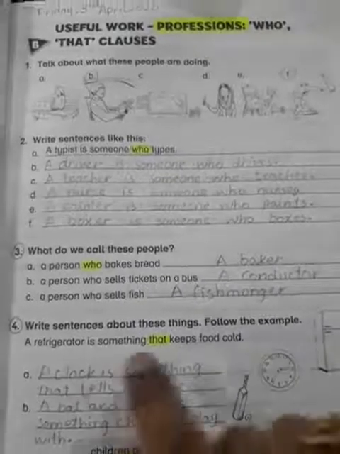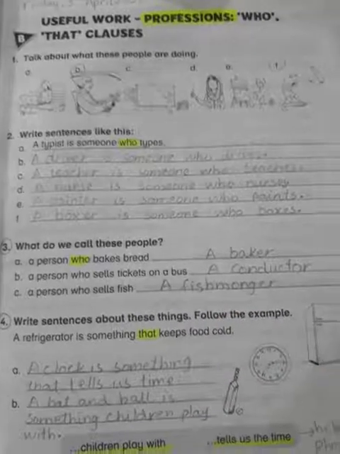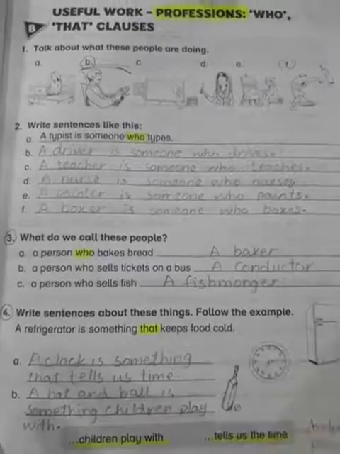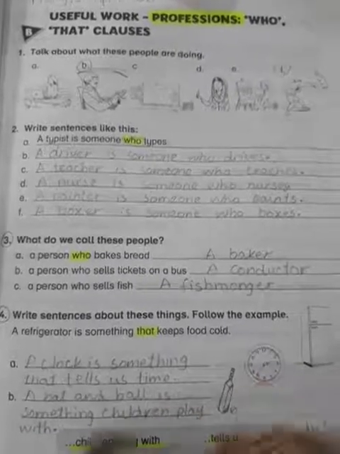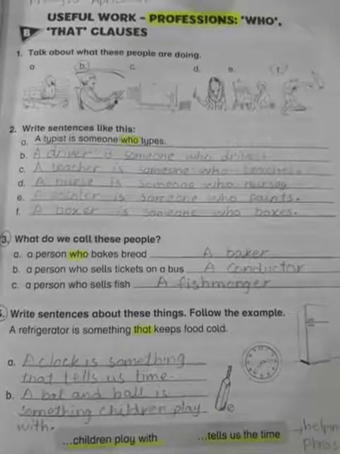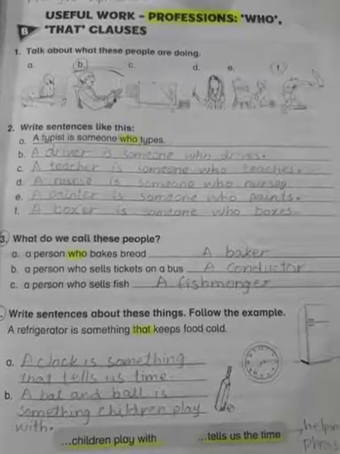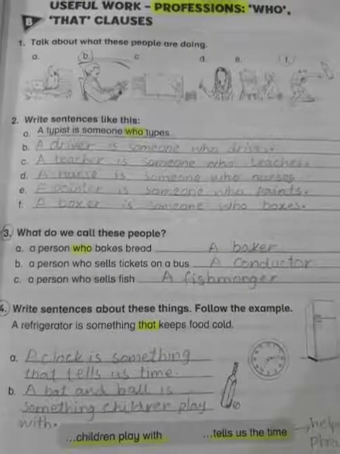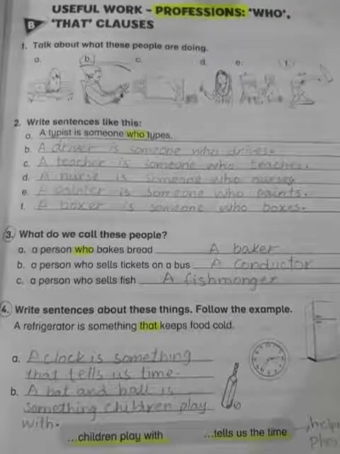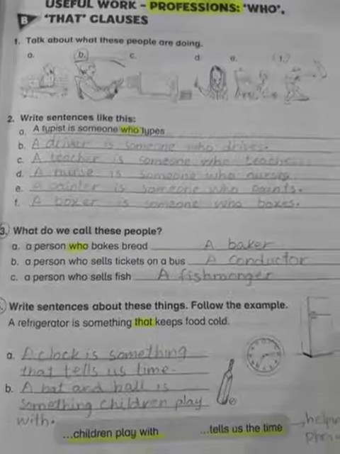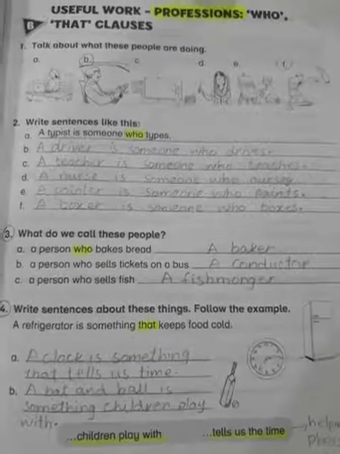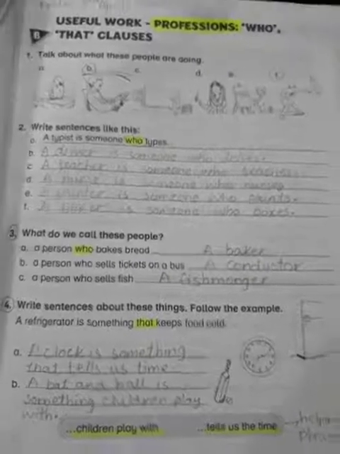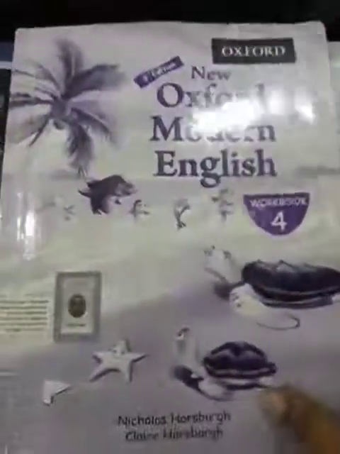Write sentences about these things. Follow the examples. A refrigerator is something that keeps the food cold. A. We have the picture of a clock and you were supposed to write the sentence about the clock by using the helping phrase. A clock is something that tells us time. B. A bat and ball is something children play with. You can use the word toy as well, that a toy is something children use to play with. So this was about the homework.